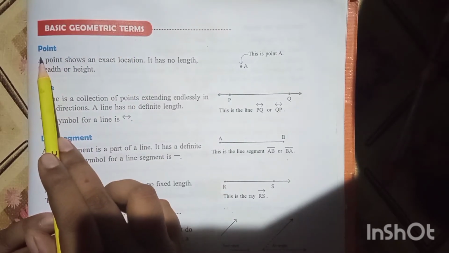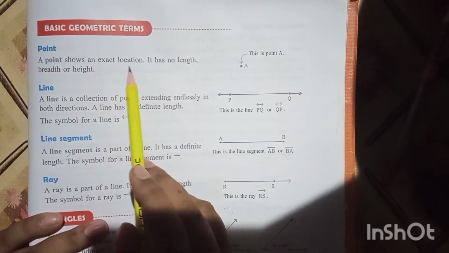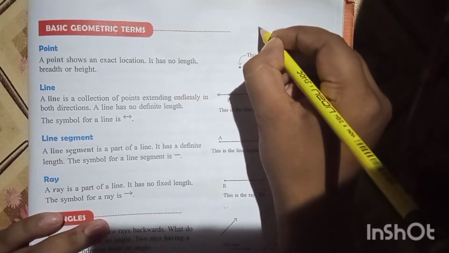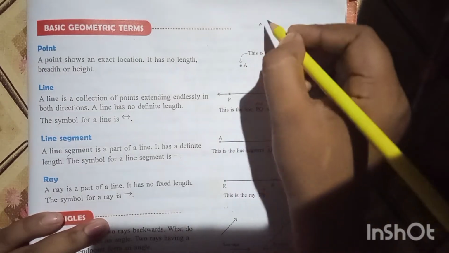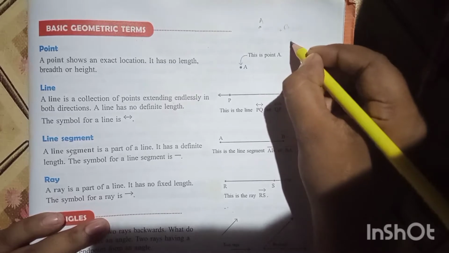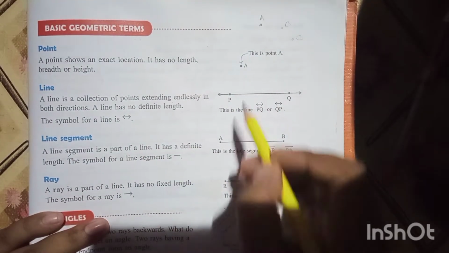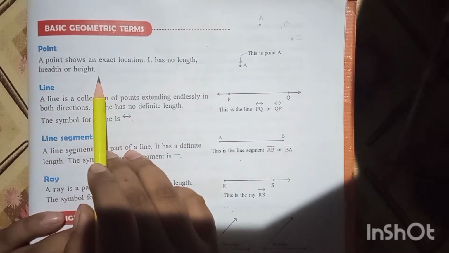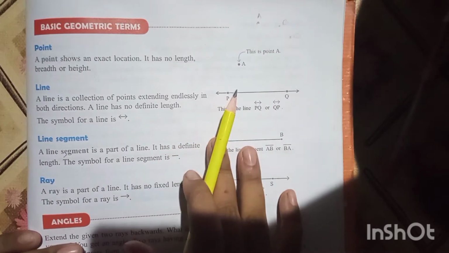First of all, point. A point shows an exact location. Look, whenever we give a point, it shows a location, and we can name that point also, like point A, point B, point C, etc. So dear students, you can see here a point doesn't have any length, breadth or height. It has no dimension.